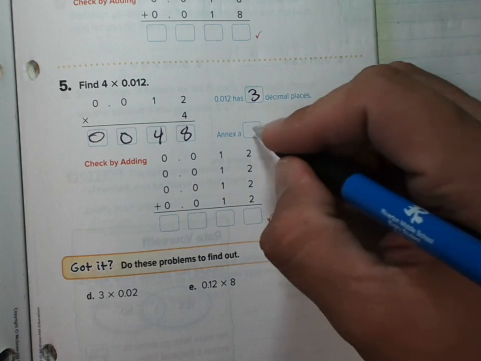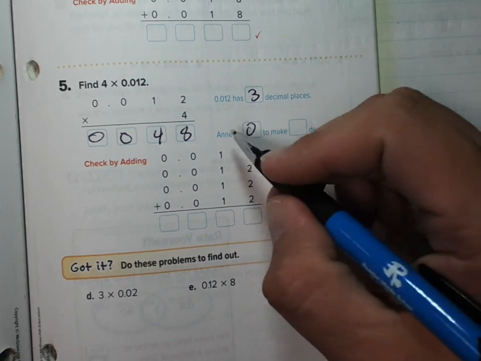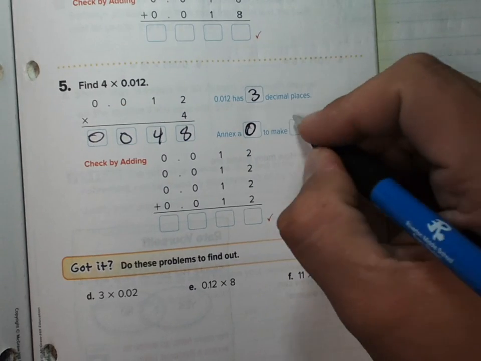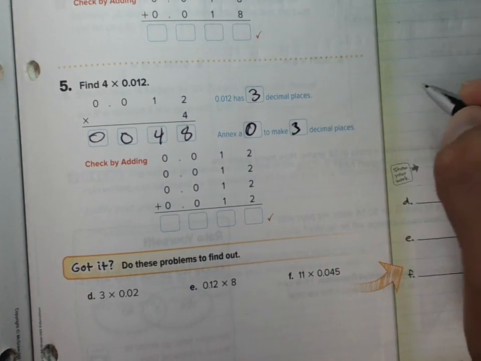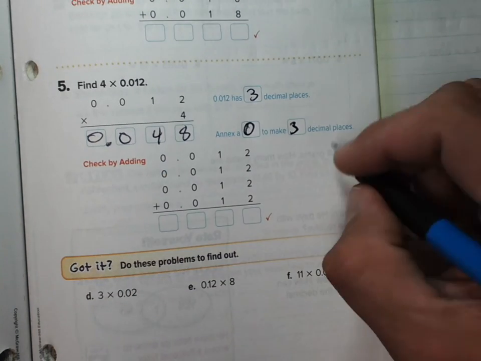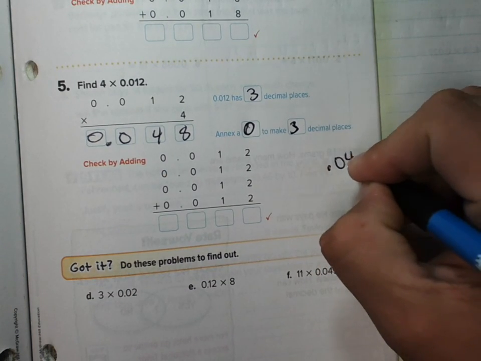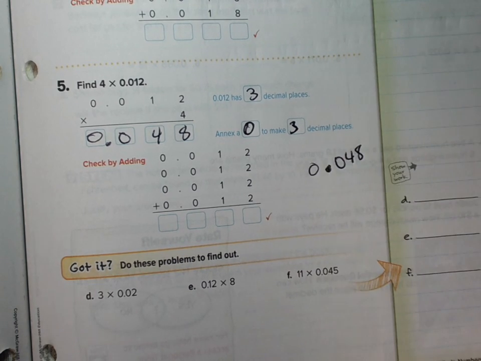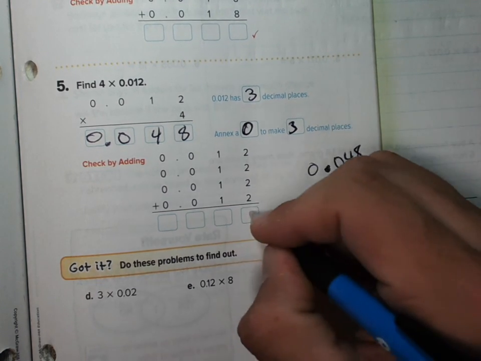So you have to annex a 0 like we just did. That's why they put that there, to make 3 decimal places. So now we have to move it. 1, 2, 3. So we get 48 thousandths, 0.048. And you can put a 0 there if you want, you don't have to. To double check this, you just add it up.